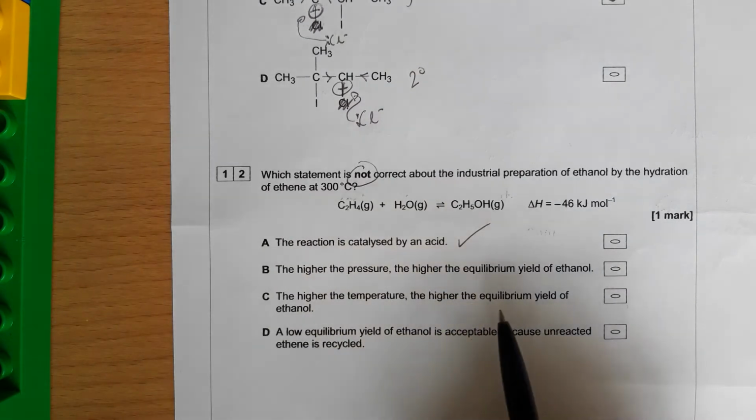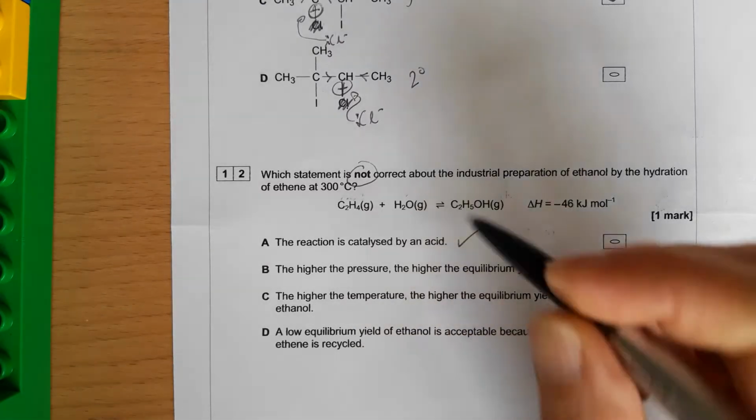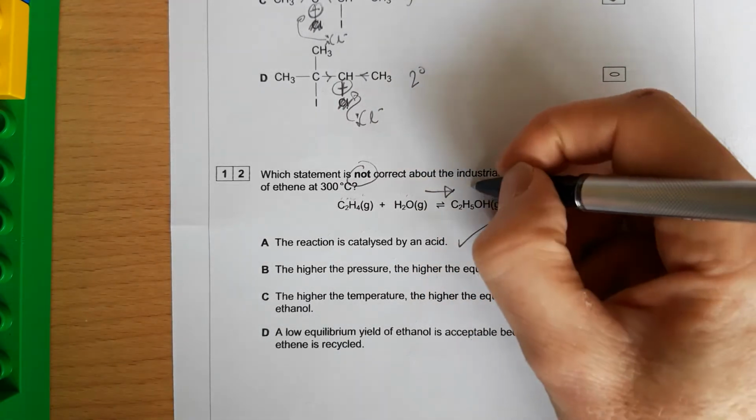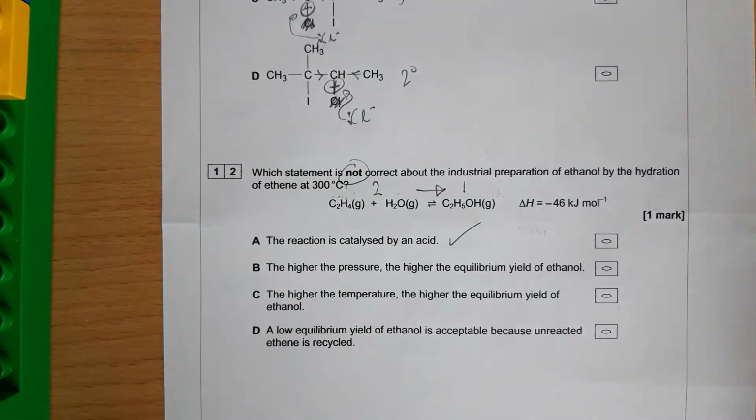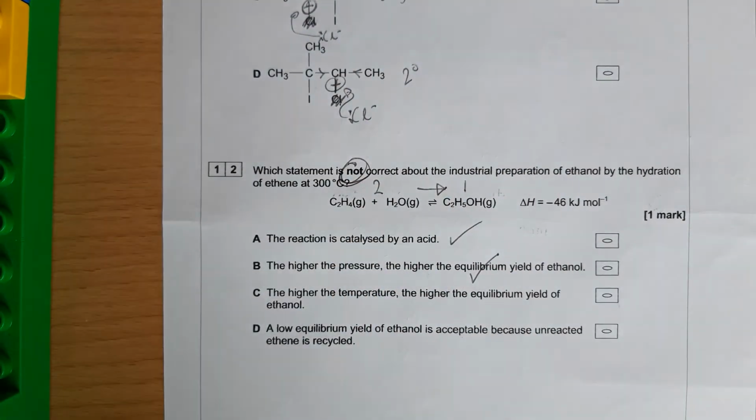The higher the pressure, the higher the equilibrium yield. So let's have a look at that. If you increase the pressure, the equilibrium will shift to the side with the fewest gas moles to release the pressure. So if we increase the pressure, the equilibrium will shift in this direction because there's 1 gas mole over here and 2 gas moles over here. So this is true. And remember, we're after which one is not correct.